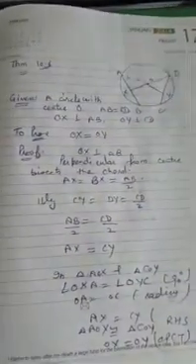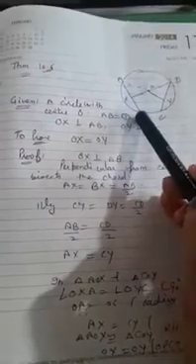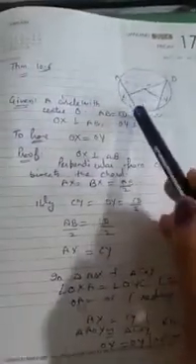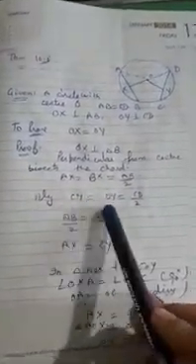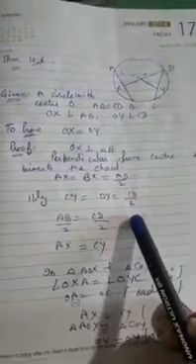Firstly see, we have done a theorem, I think theorem 10.3 or 10.4, that the perpendicular from the center on a chord bisects the chord. It means OX perpendicular to AB implies AX is equal to BX, that is half of AB, and similarly CY is equal to DY, that is half of CD. Now we are given that AB is equal to CD. It means their halves are also equal. It means AX is equal to CY. We have proved that AX is equal to CY.